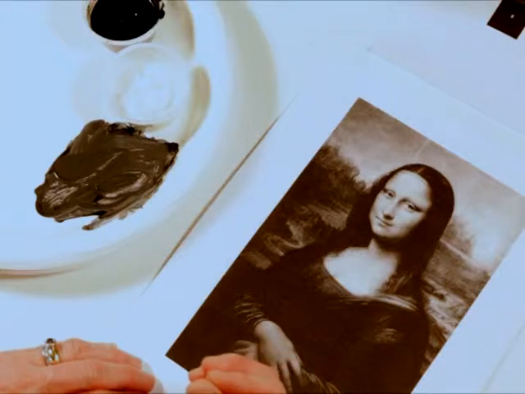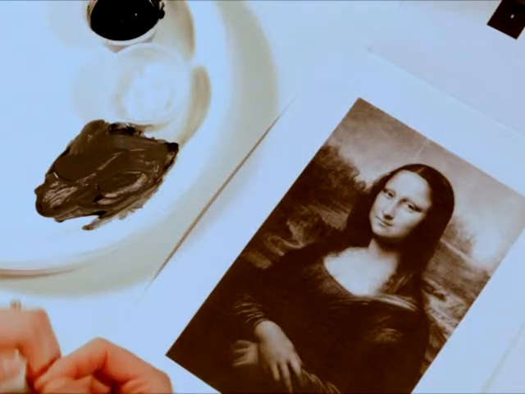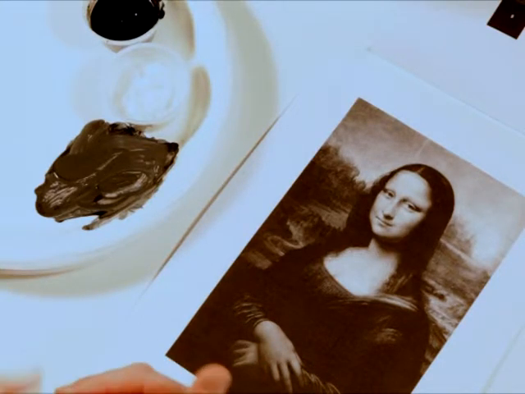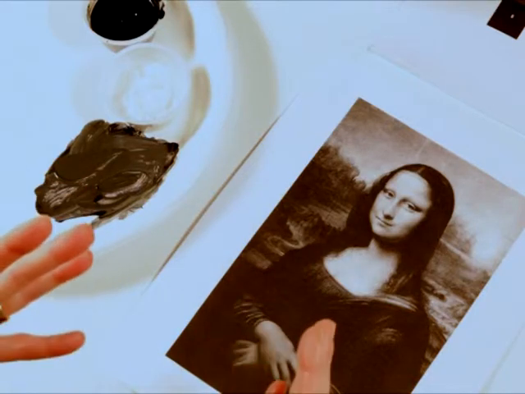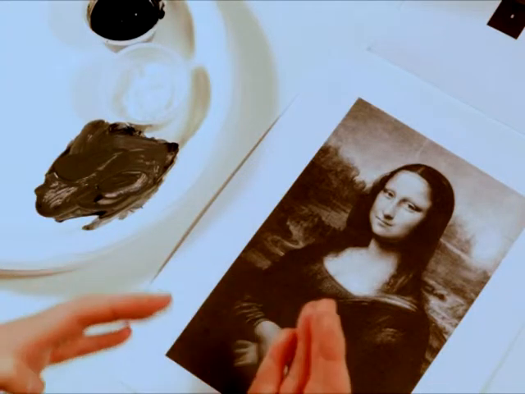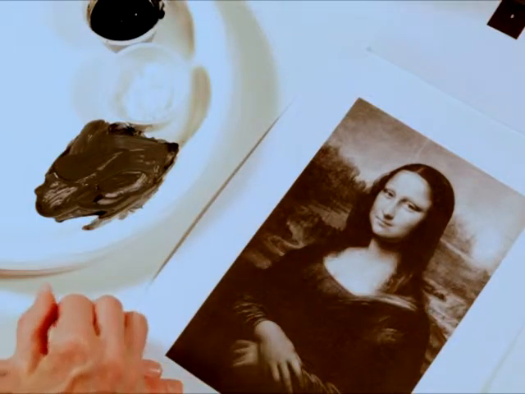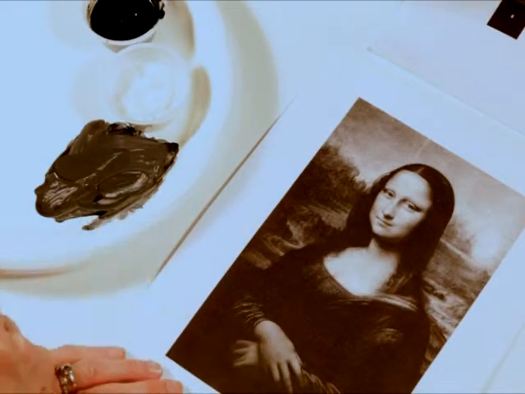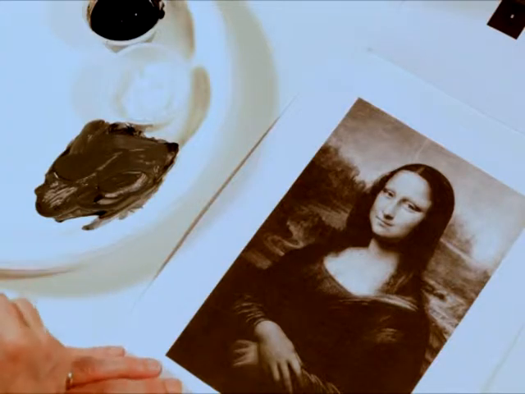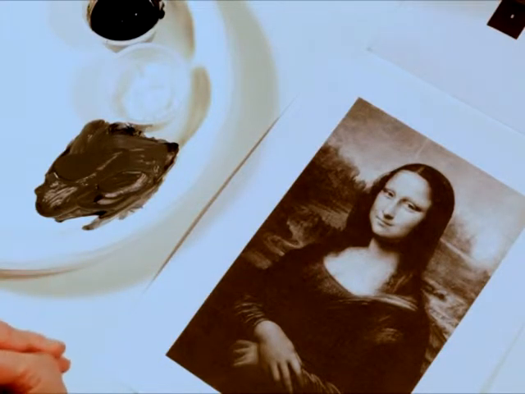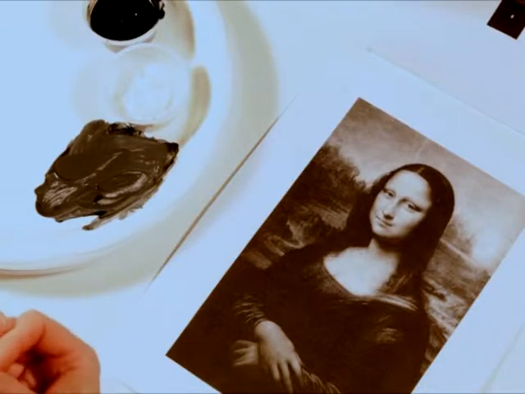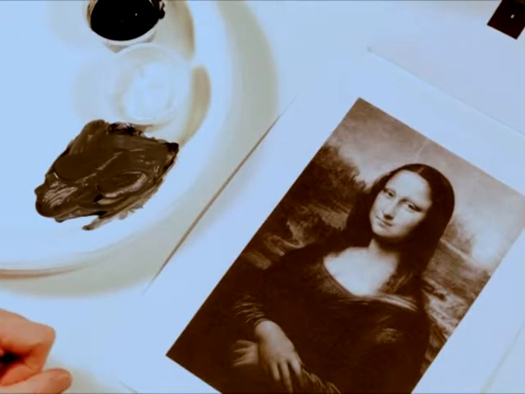And this is called creating a grisaille, which is a monochromatic underpainting. And truly, that's what Leonardo did. Before he painted the Mona Lisa in color, he created a grisaille on his canvas underneath the colored pigments, so that he totally understood where the lights and darks and midtones were going, so that the eye was attracted exactly where he wanted it to go.